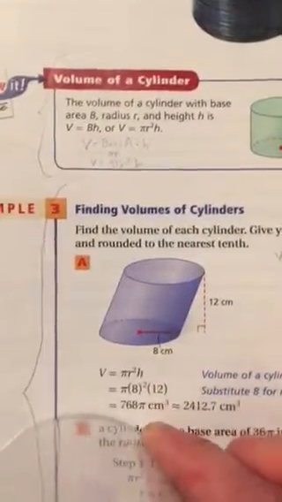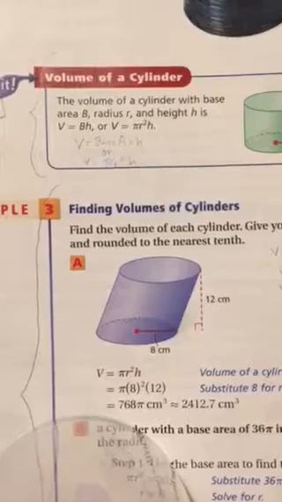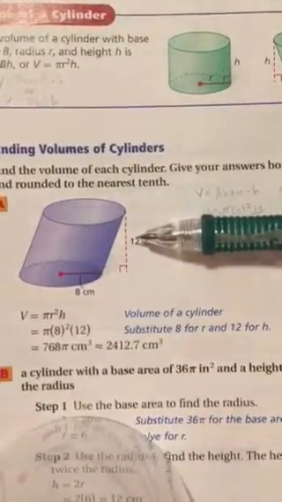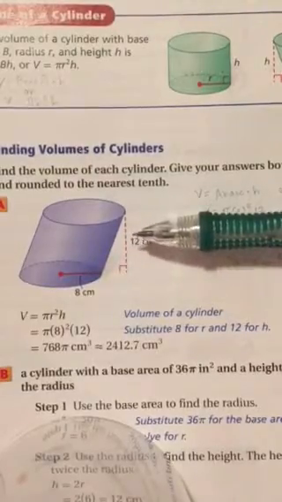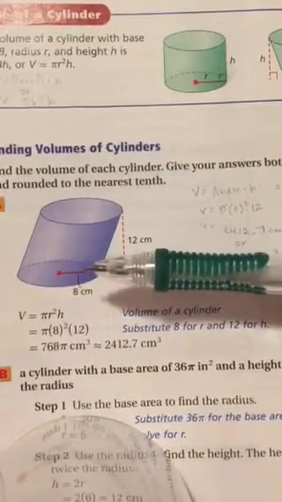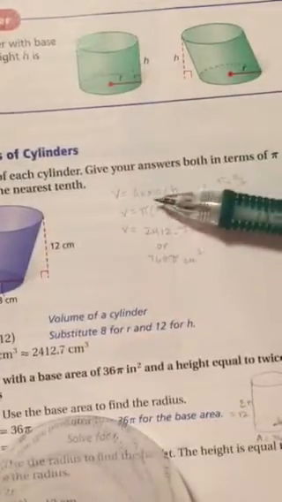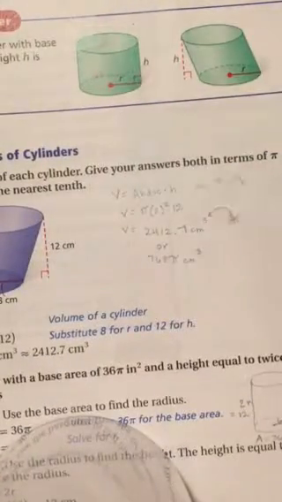We looked at example 3, and I'm on page 699, by the way, and we found the volume of the cylinder in class. I think we just did it verbally, but we said we would need to find the area of the base times the height, which you'll see right here. Volume equals the area of the base times the height.